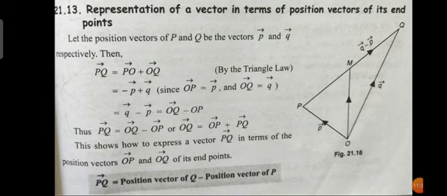The vector PQ is the position vector of Q minus the position vector of P. The position vectors of P and Q may be vector P and vector Q respectively. You can go through the figure, and then you will understand it.